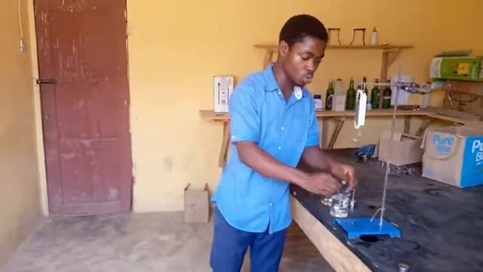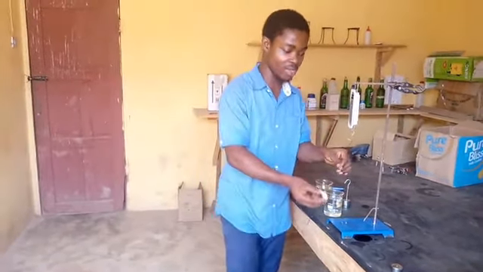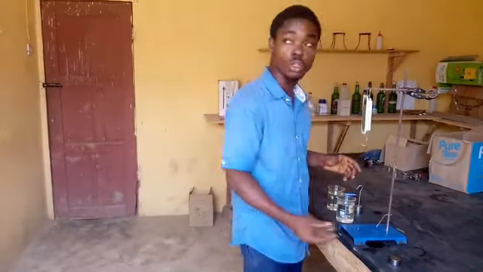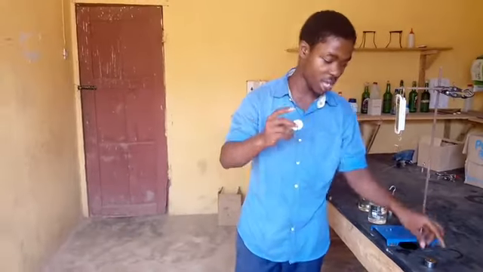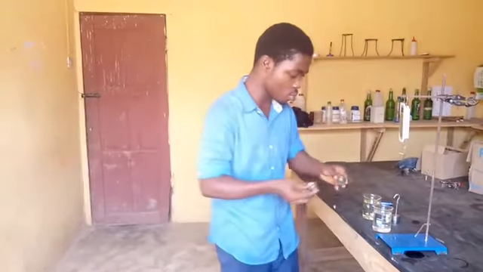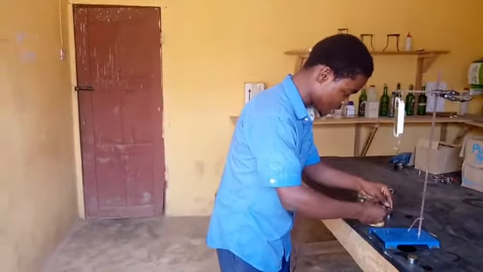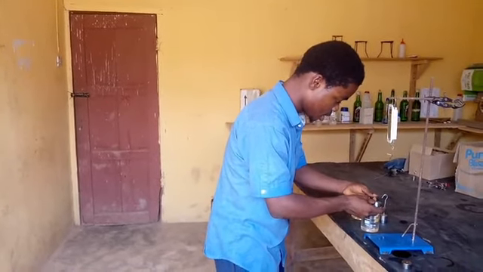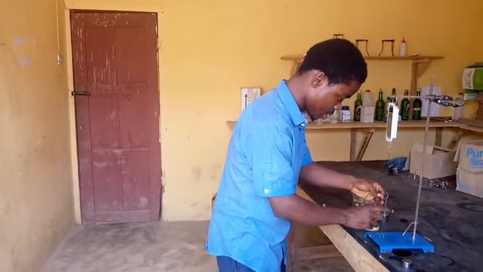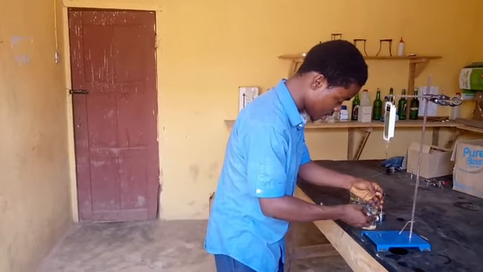So according to the question, we are going to have another mass again, which makes 200 grams. In this case, we have 100 grams and 100 grams. So I'm going to put the two together at the same time.